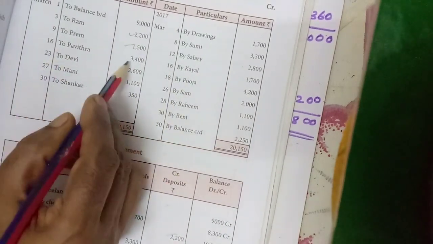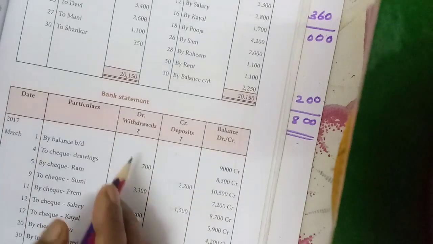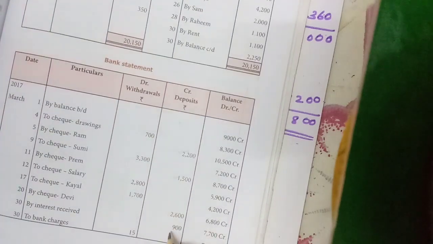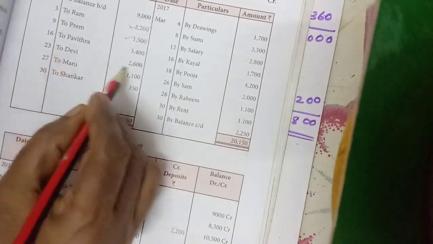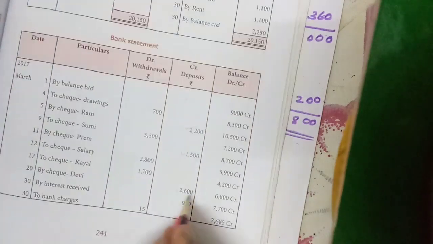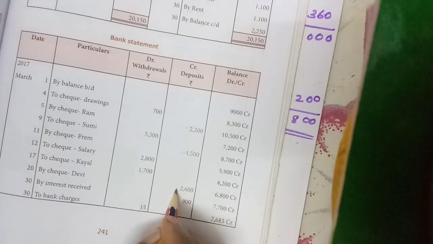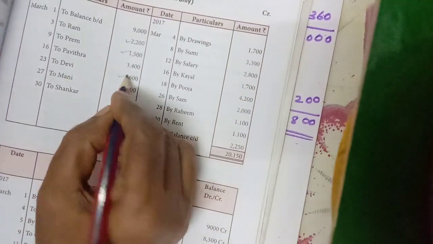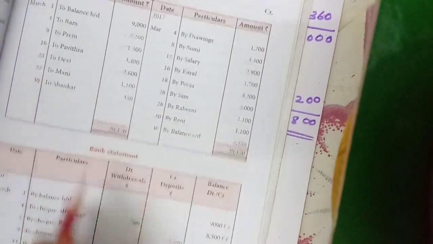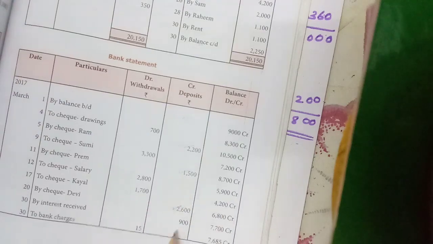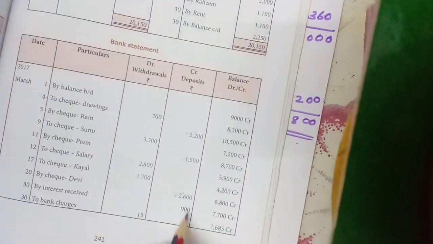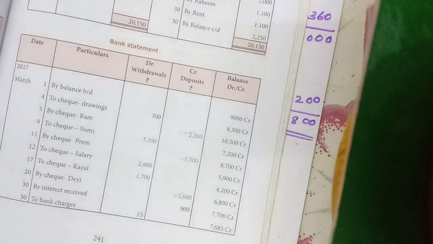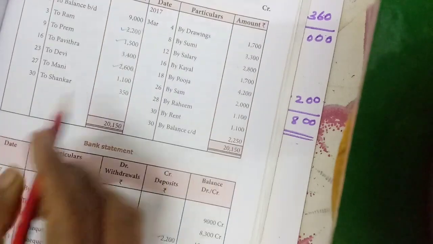Then Pavitra 3400, not there, so leave it as it is. Then Devi 2600, it is there, so put a tick mark. Then Mani 1100, nothing there. Shankar 350, is it credited? No, so keep it as it is.